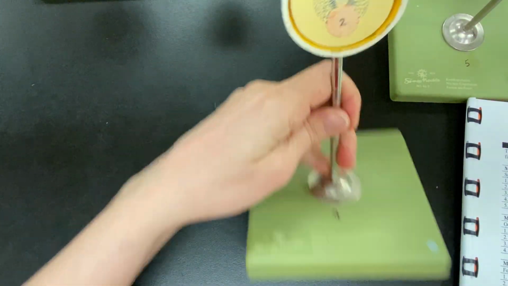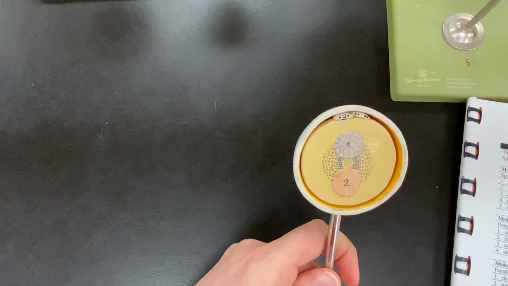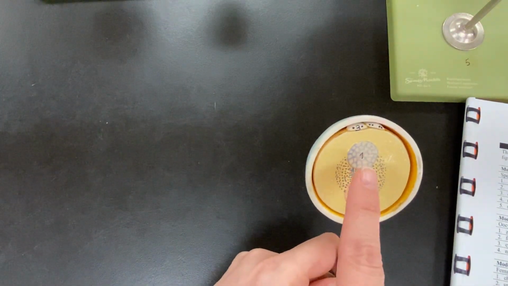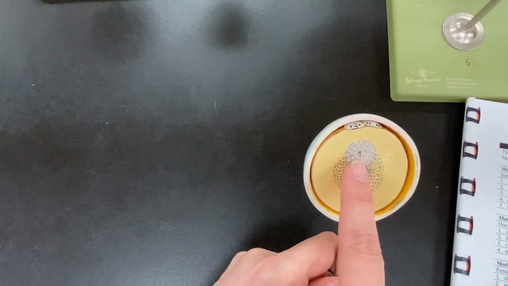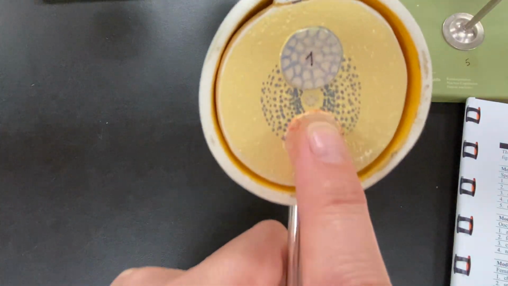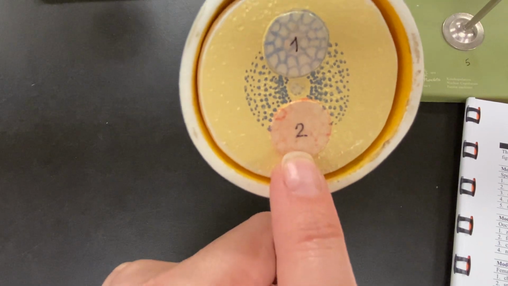Model number 4, pronuclei migration. So the female pronucleus is blue, and the male pronucleus is pink.